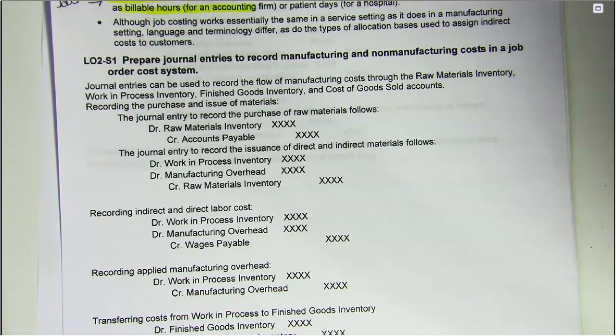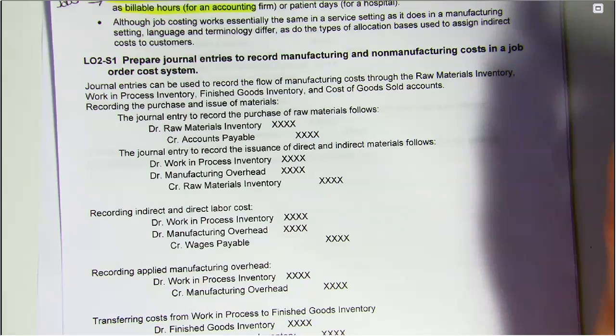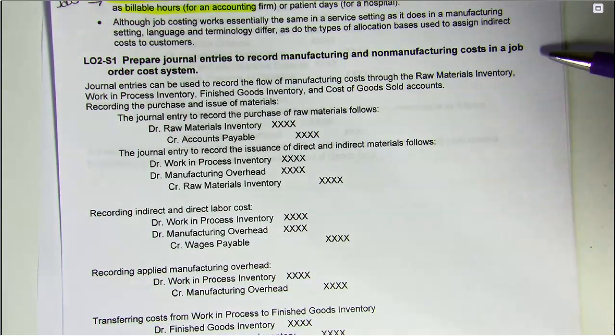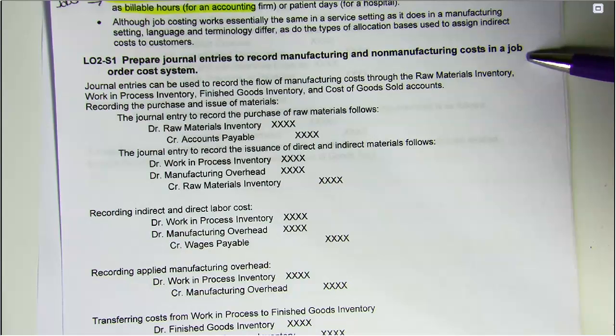Before we get started with our last lecture, I'd like to call your attention to the last section in our notes, and that's on preparing journal entries to record manufacturing and non-manufacturing costs in a job order cost system. I'm not going to require that you learn the journal entries for how to do this. It's sufficient that you know how to use and record entries into T accounts.